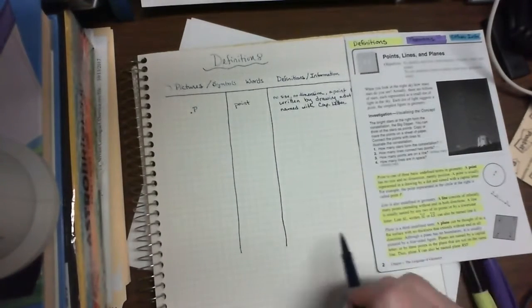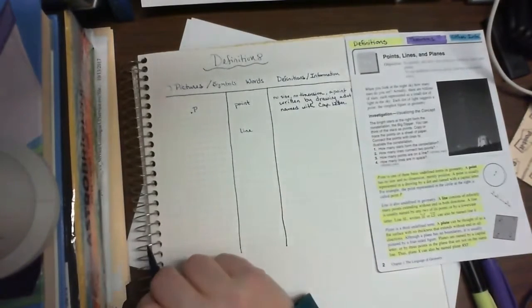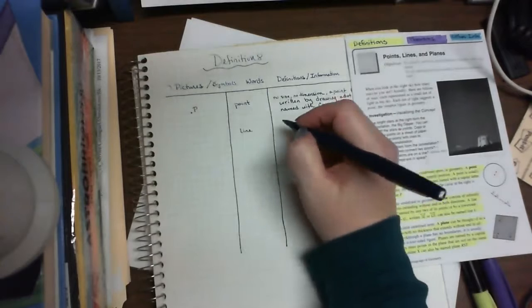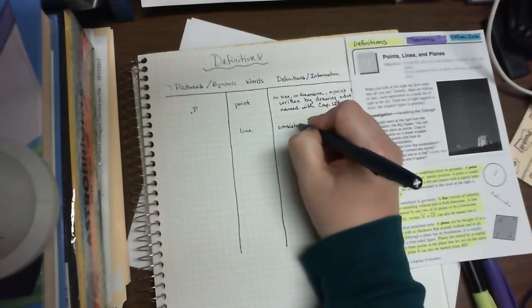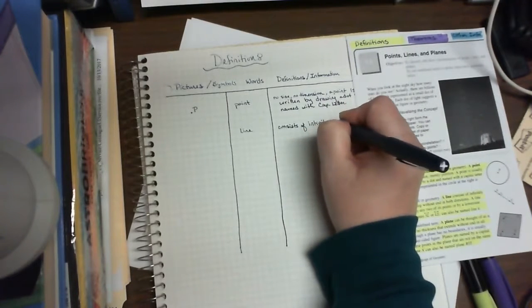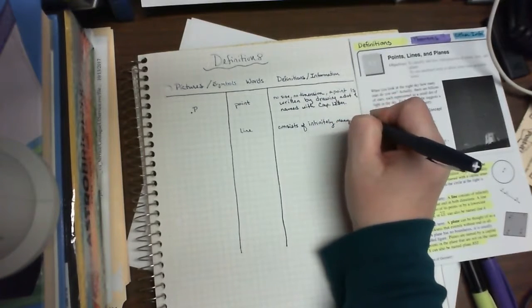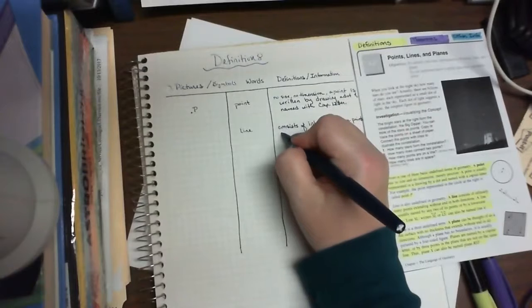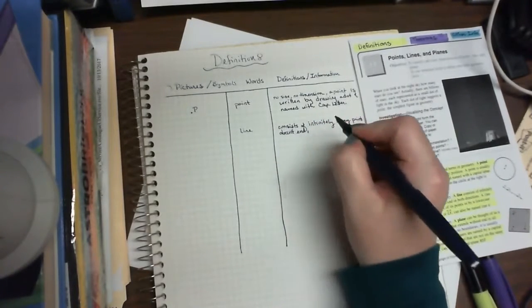So our next one is a line. So I'm going to write the word line. And it consists of infinitely many points without end in both directions. Doesn't end.